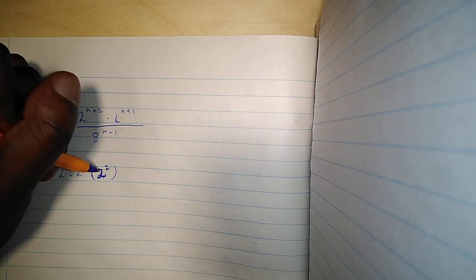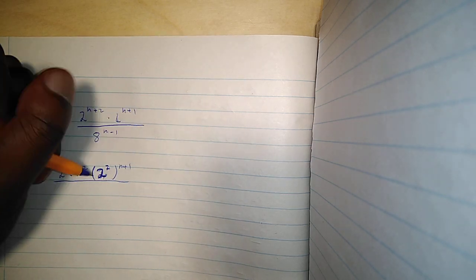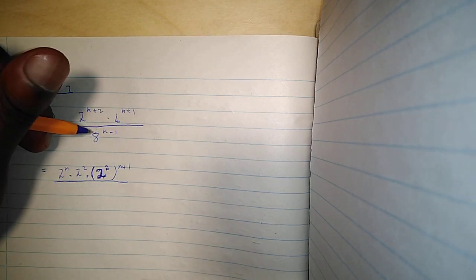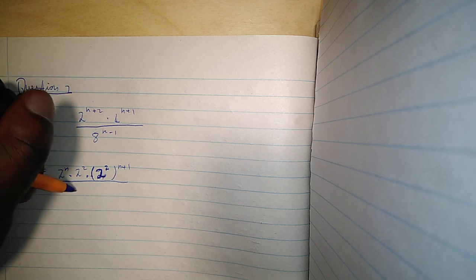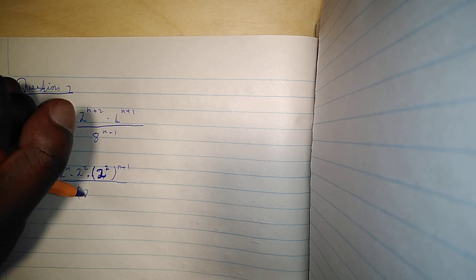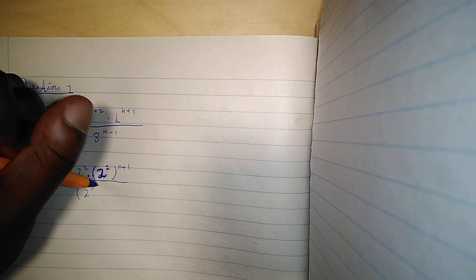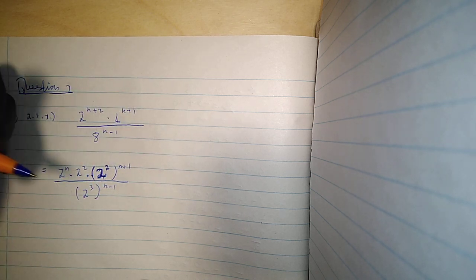So this 4 can be seen as 2 to the power of 2. You close the bracket because you're substituting this for 4, to the power of n plus 1. All of this is divided by 8. 8 also can be broken down to a power of 2. Just like that.